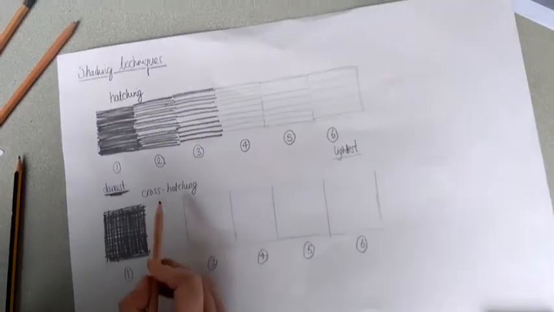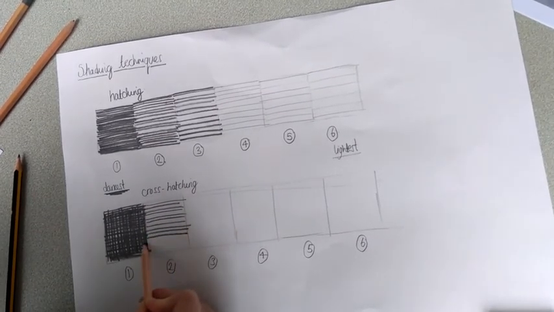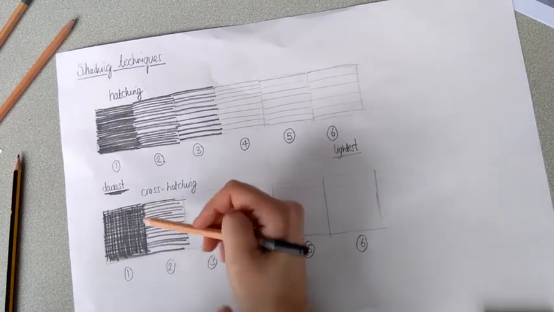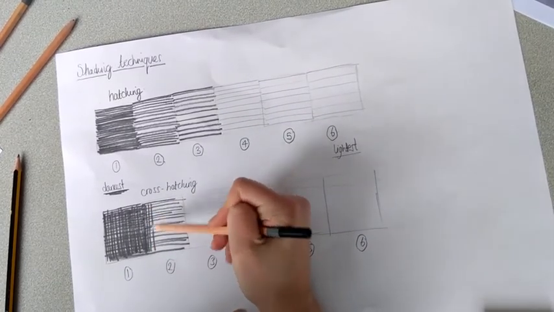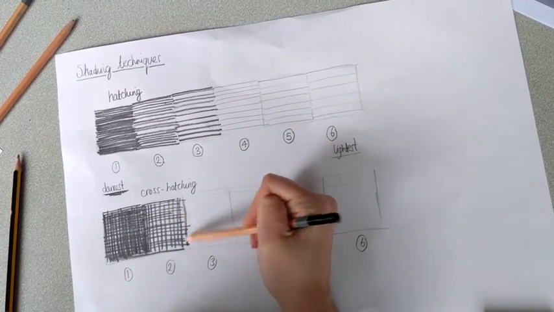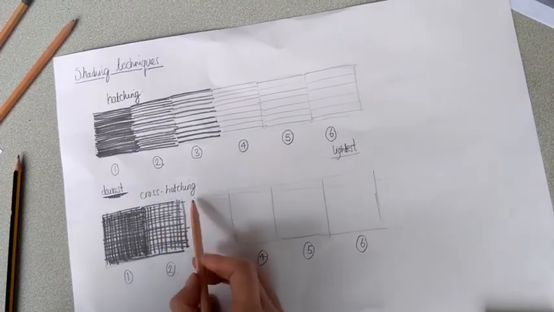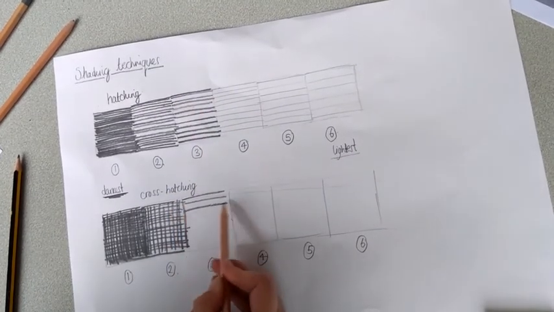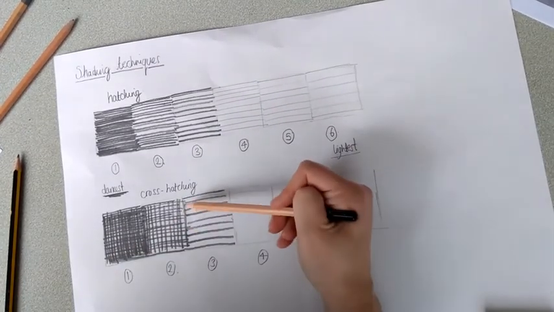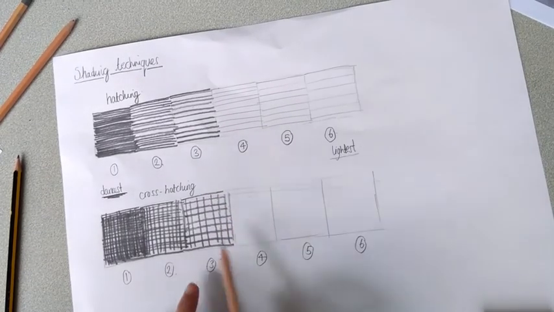So I'm repeating the step above with my horizontal lines a little bit further apart, to demonstrate hatching, and I am now vertically further spaced out, completing number 2. So moving on to number 3, I am repeating the steps from above. So my horizontal lines, and now I am coming down, and my vertical lines are a bit further out.